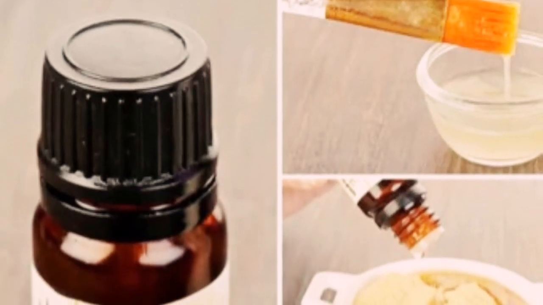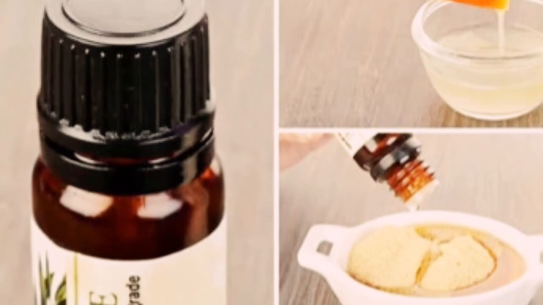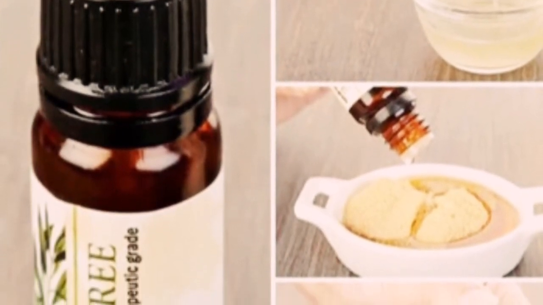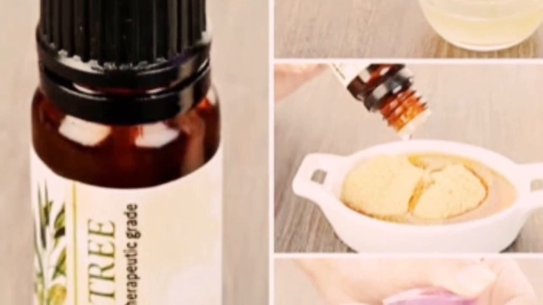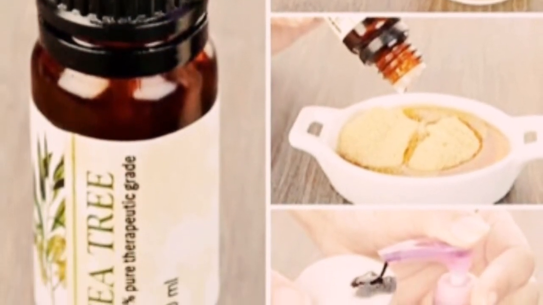Hello everyone. If you've always wanted to use tea tree oil for acne, but you weren't sure about the correct way to proceed, then you are on the right path. Here in this video, I will tell you how to use tea tree oil for acne.